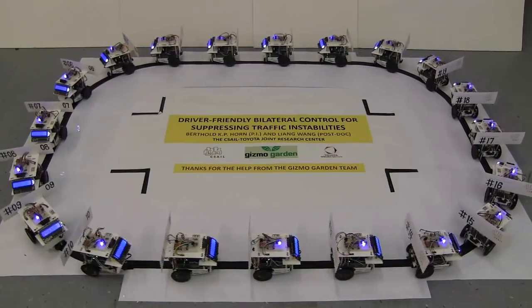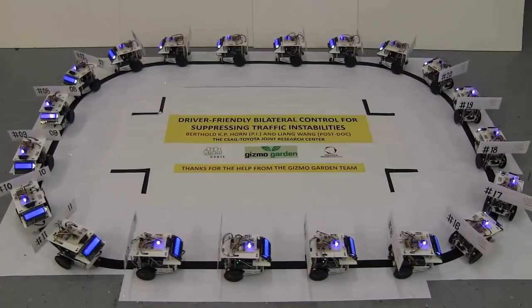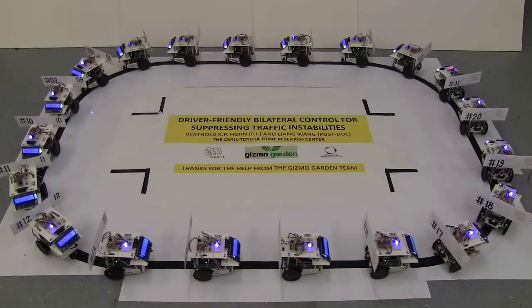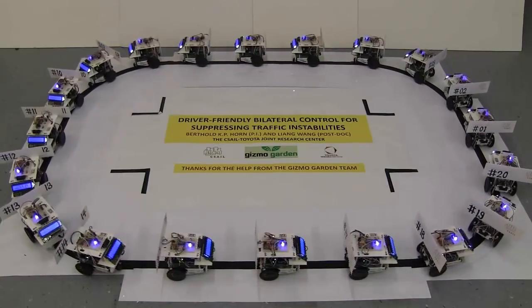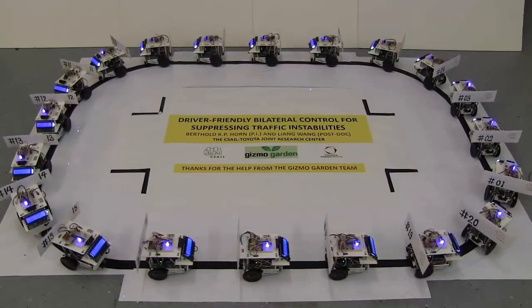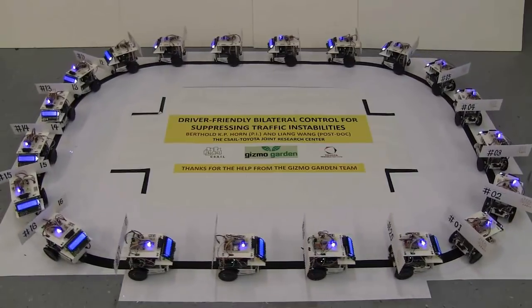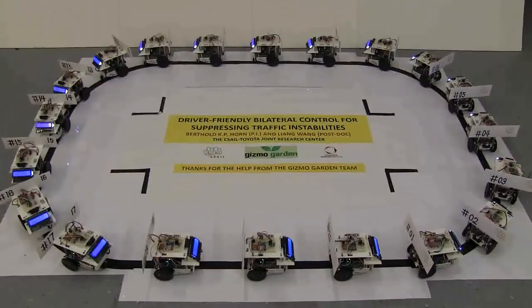Note that this does not require full-fledged self-driving cars. Bilateral control is no more complex to implement than adaptive cruise control. The only difference is that adaptive cruise control is based on the state of the vehicle ahead, while bilateral control depends also on the state of the vehicle behind. Thus, distance and velocity sensors used in adaptive control to measure the state of the vehicle ahead need to be duplicated.